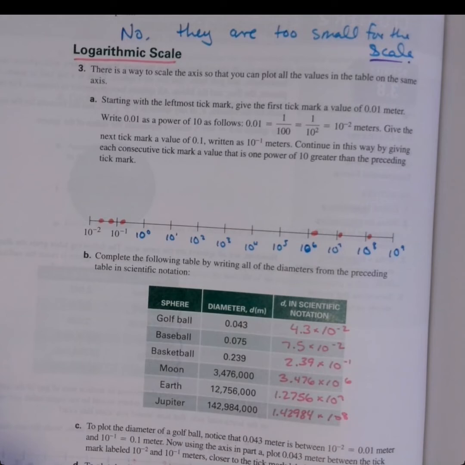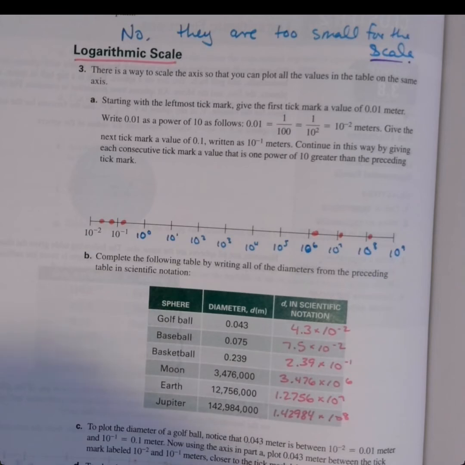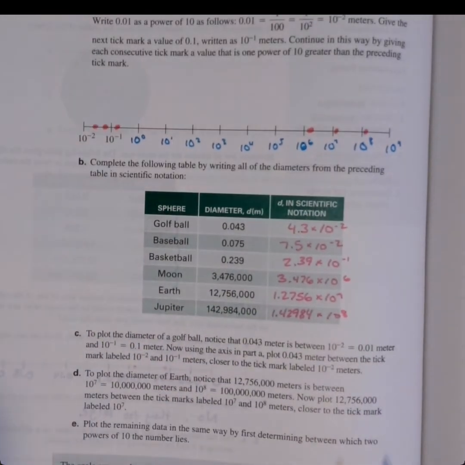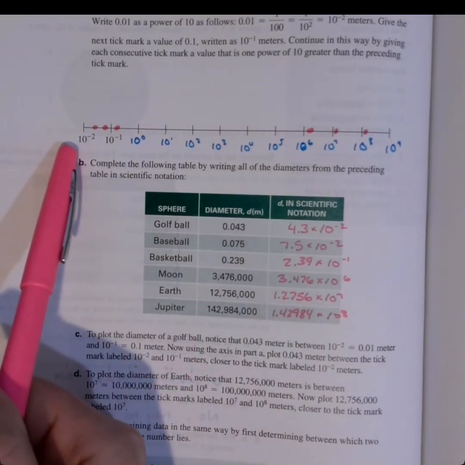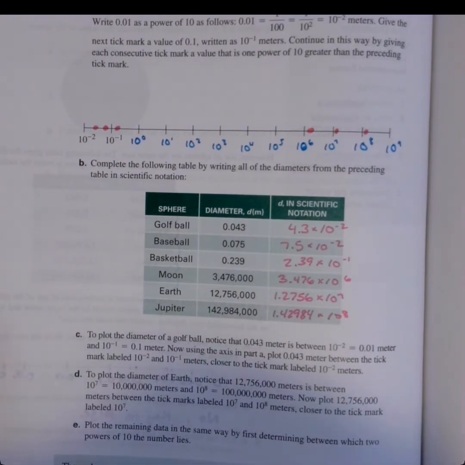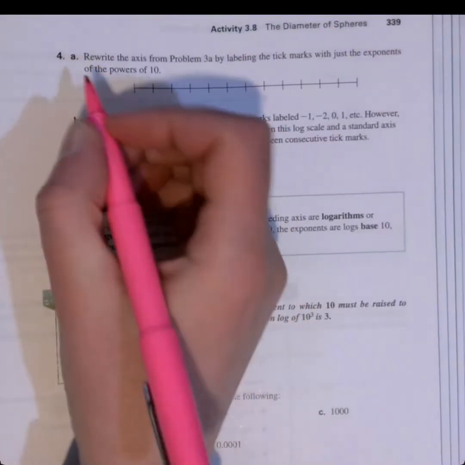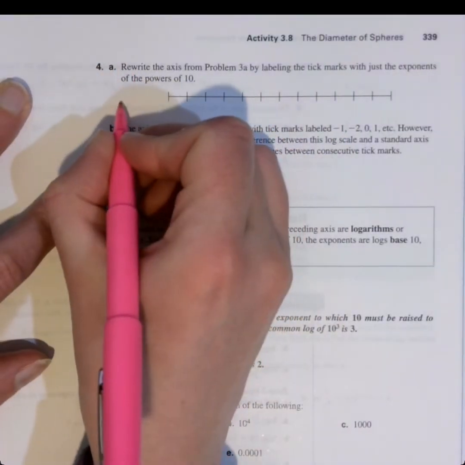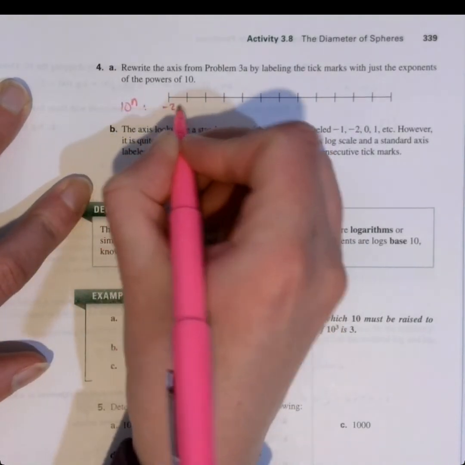All right. So the scale we use is a logarithmic scale. And sometimes on a logarithmic scale, we just label the powers of 10. Like, I might just label this as exponent negative 2, exponent negative 1, just as a power of 10 as well. So we're going to rewrite that with the powers, just the exponents of 10. Okay, so this is our 10 to the n scale, and so we'll have the powers of 10.